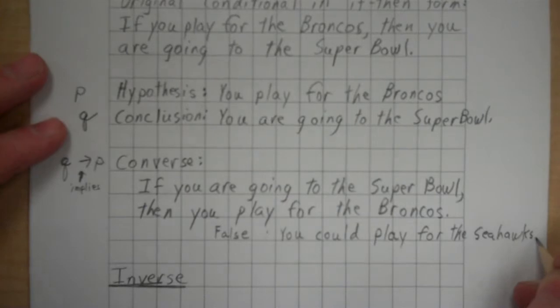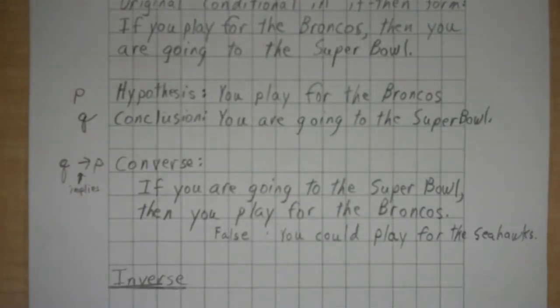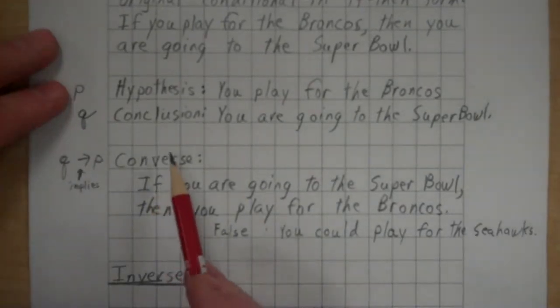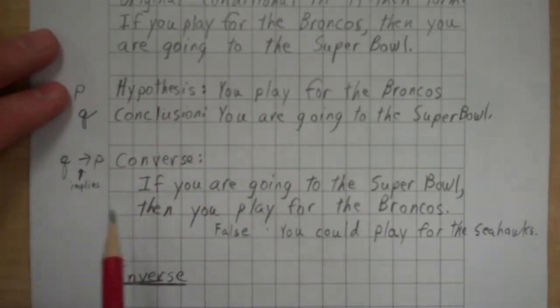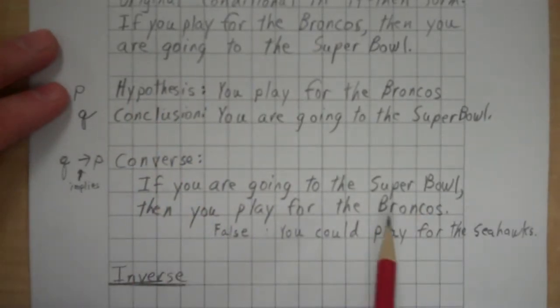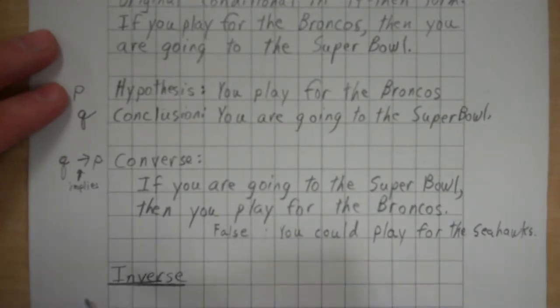I think I got that right, don't I? So that is the converse, and even if the original conditional is true, the converse doesn't necessarily have to be true, so you have to look at that.